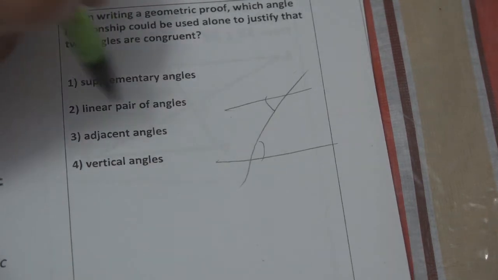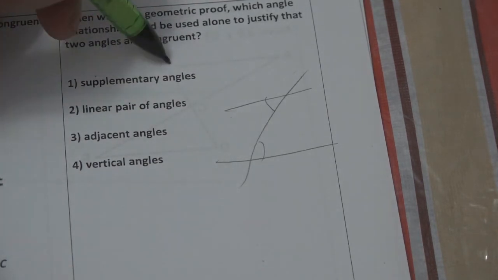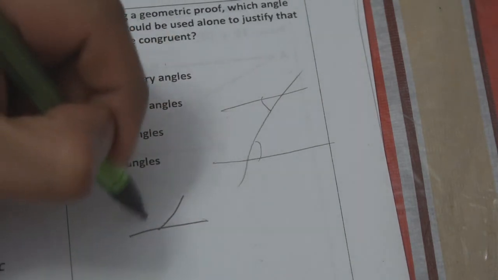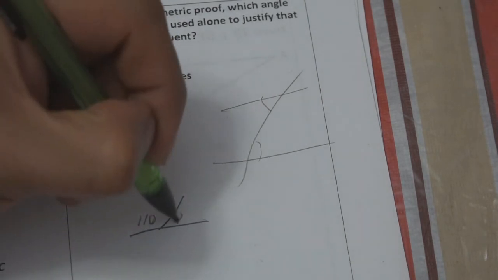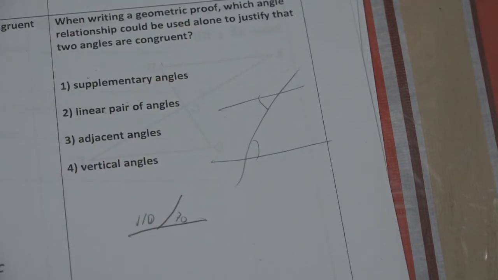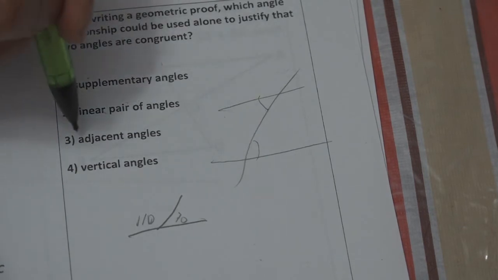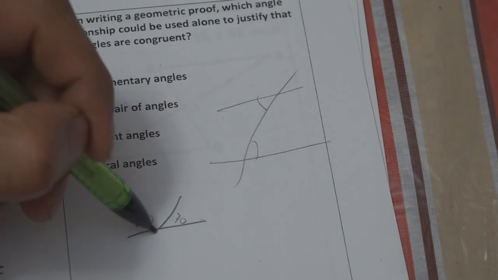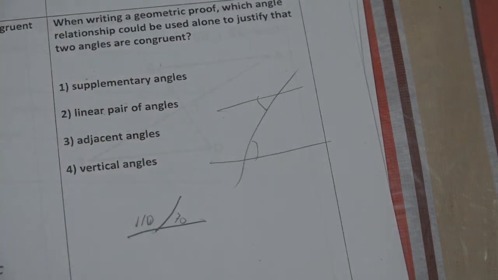Okay. Linear pair of angles is the same thing as supplementary angles, but together. This is a linear pair. If this is 110, this is 70, that is 180, linear pair. Okay? Adjacent angles. These are adjacent angles as well. So no.